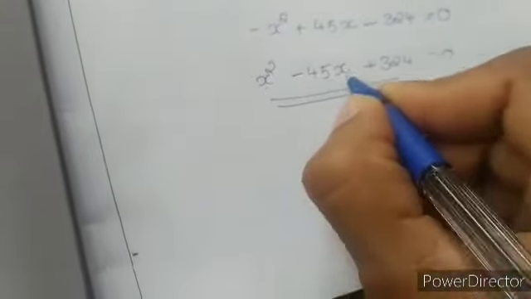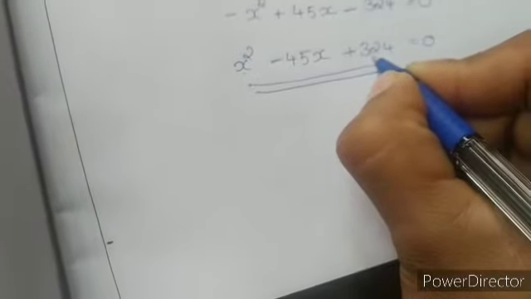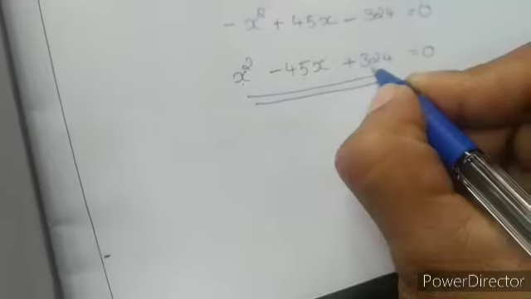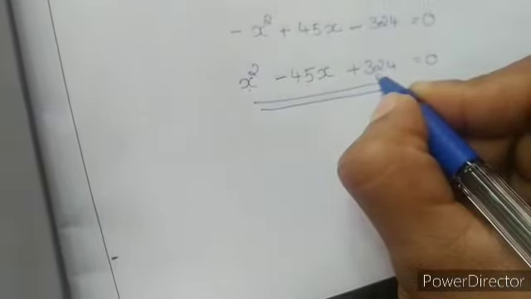So this is in the form of a quadratic equation, right? ax square plus bx plus c. So this is the required representation of the given problem mathematically. Clear?